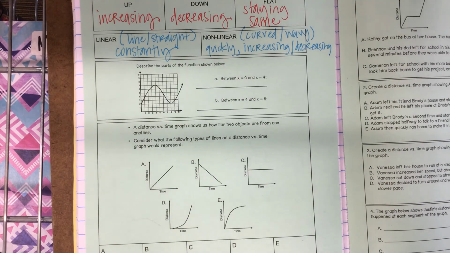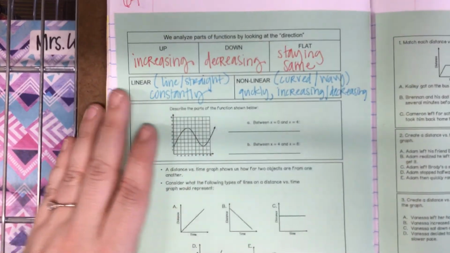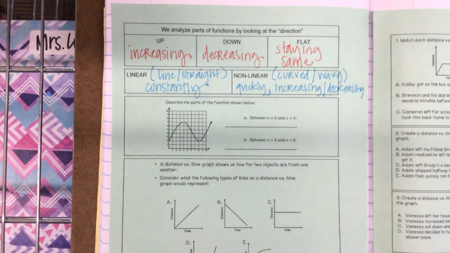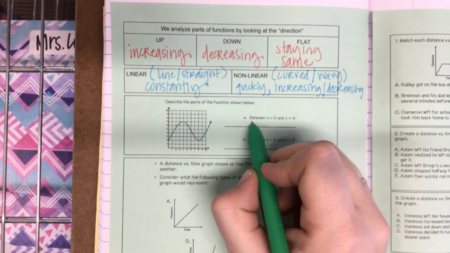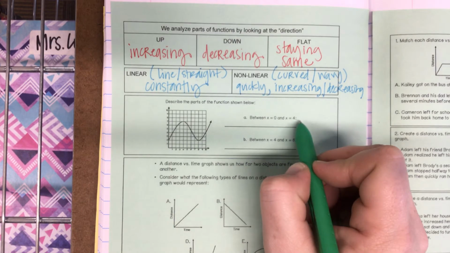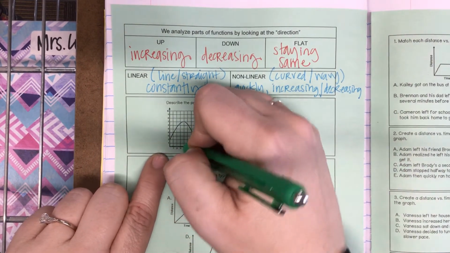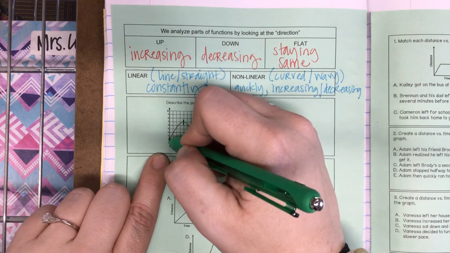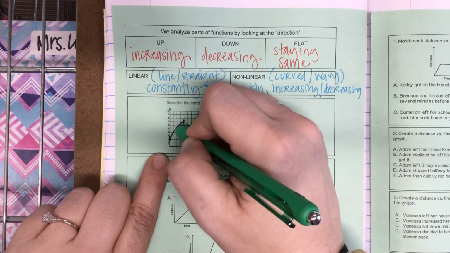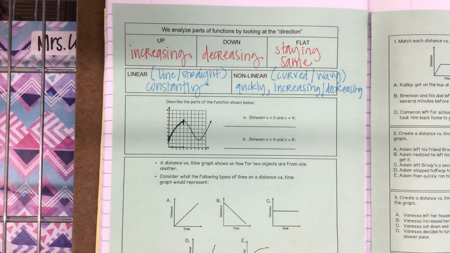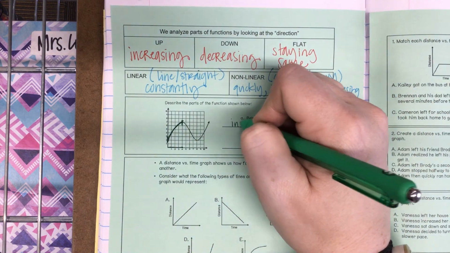All right, so I'm going to zoom in here just so that we can really see the graph. We're going to describe parts of this function. So between x is 0 and x is 4, so 0 to 4 right here. In this little section, which direction is it going? Up, down, or flat? It's going up, so it's going to be increasing, but is it constant or not constant? It's not constant, so I would just say that it is increasing.